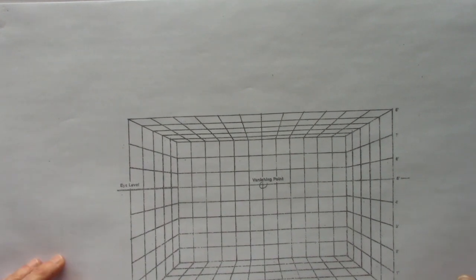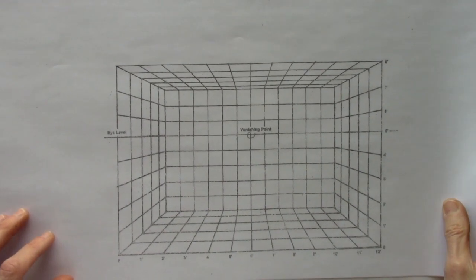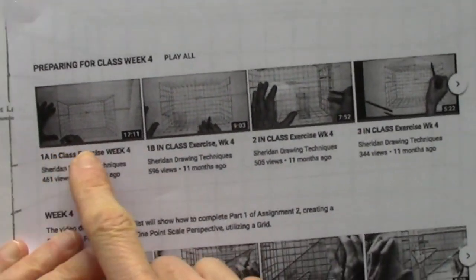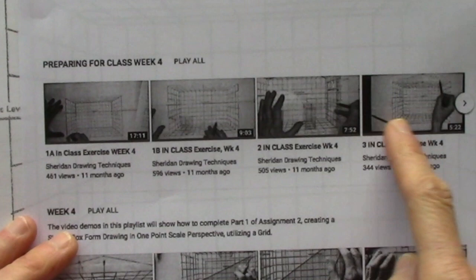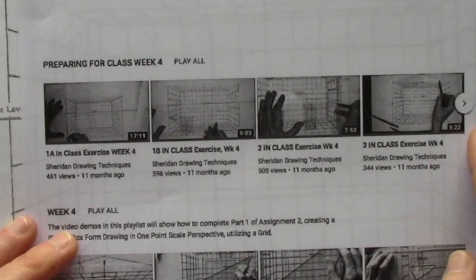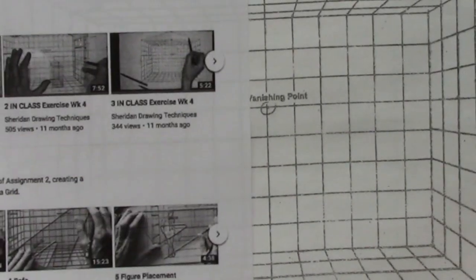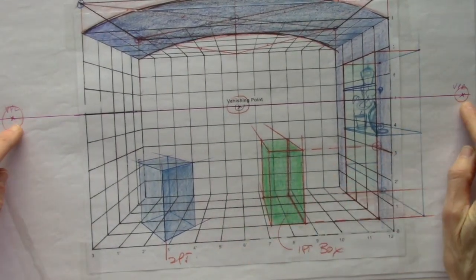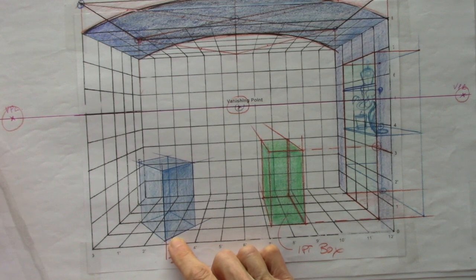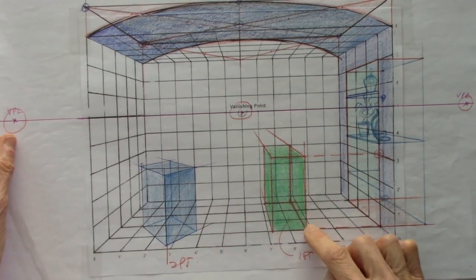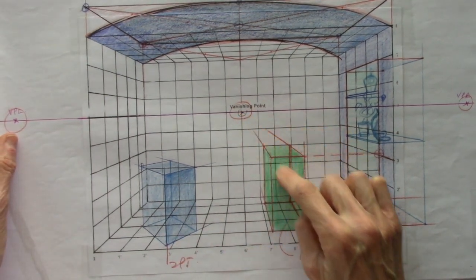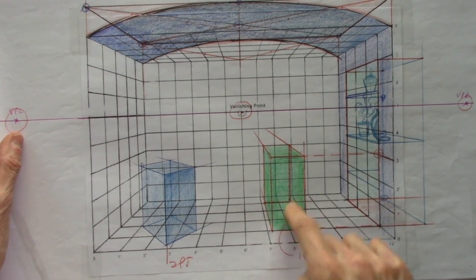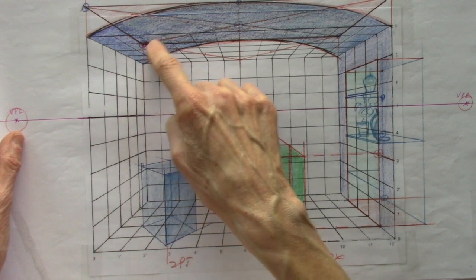This is again the little grid, the small one. You're going to be using these videos, preparing for class week 4. They're going to talk you through and show you how to make this drawing on this page. And here's how it's going to end up looking. We have 2 vanishing points because we have a box in 2-point perspective. And then we're going to use our single vanishing point that's in the center of our room to draw this box. And we're also going to do a vaulted ceiling.